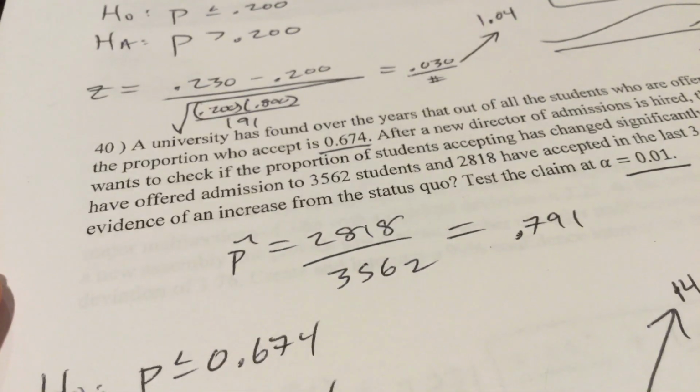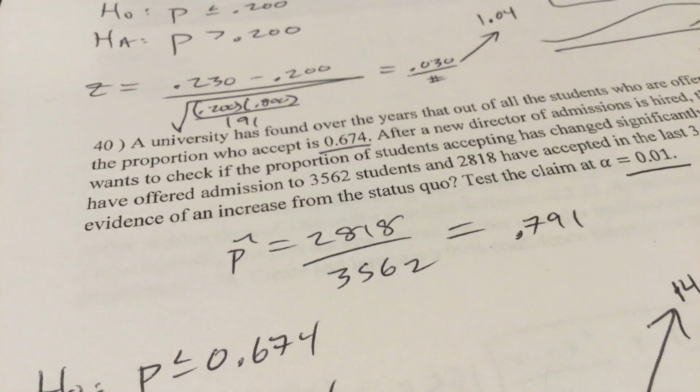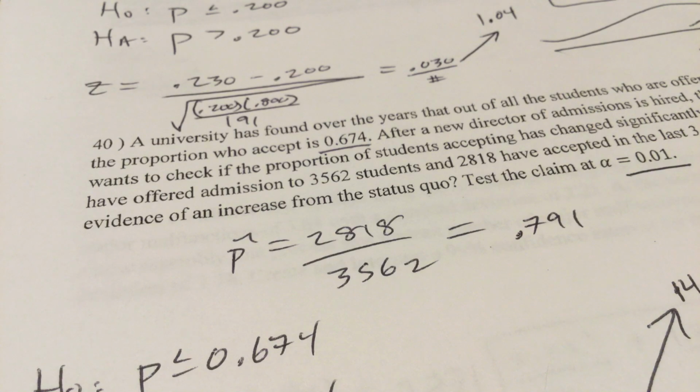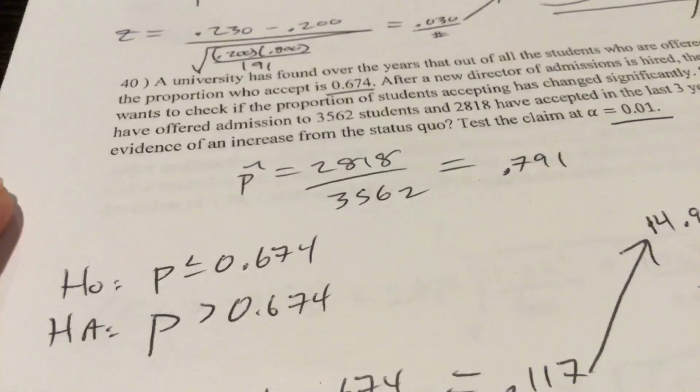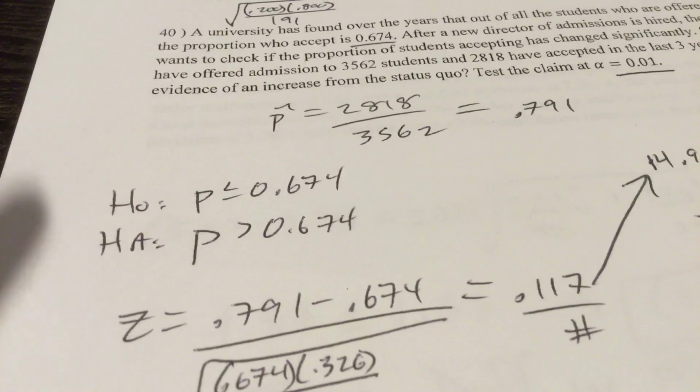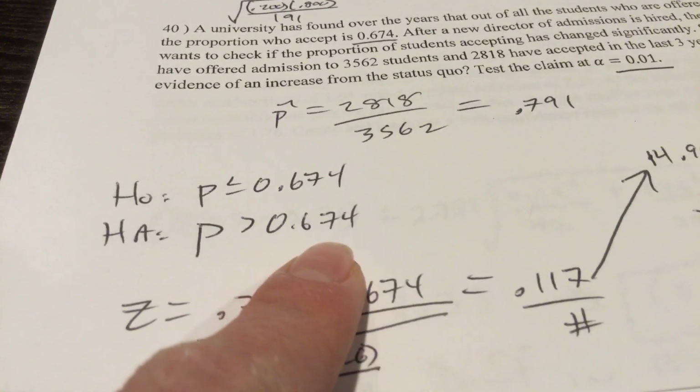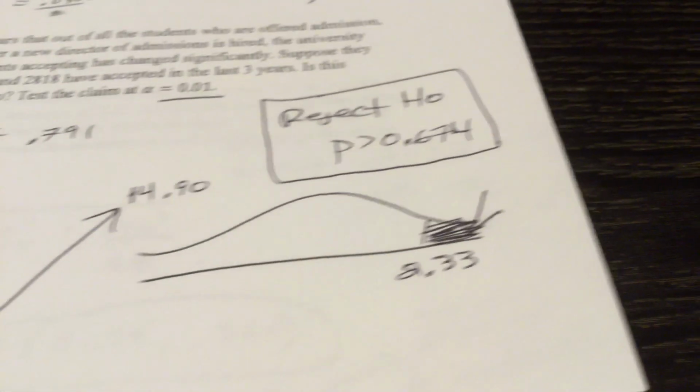40, a university has found that over the years, about 67.4% actually accept an offer of admission. We've done this one before. P hat, looking pretty good. Is this evidence of an increase? So greater than the old status quo. Right-tailed test.